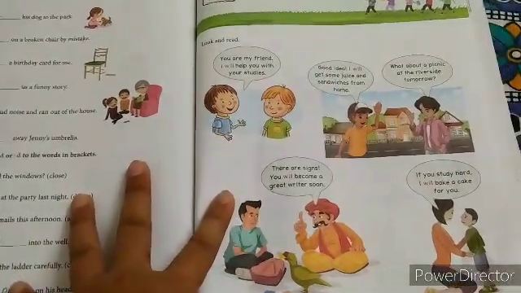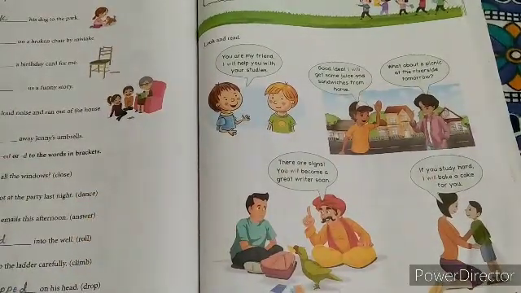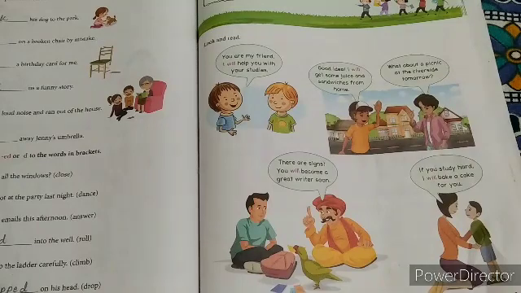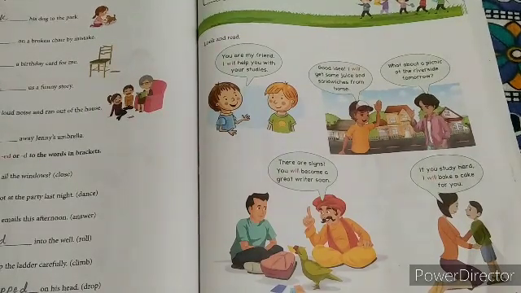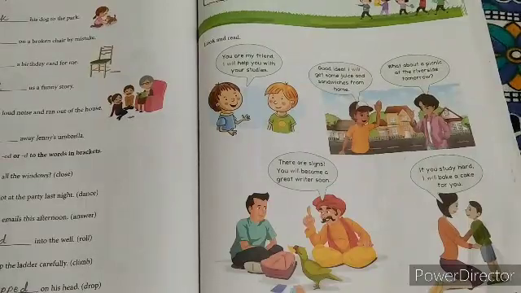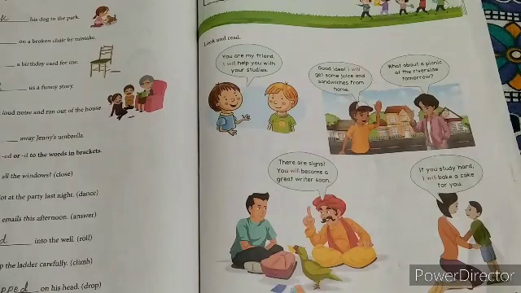Now let's see what's the next one. If you study hard, I will bake a cake for you. मम्मा आपको बोलती है ना, अगर आप अच्छे से पढ़ लोगे, then I'll bring chocolates for you. I'll bring gifts for you. Just like that. If you study hard, I'll bake a cake for you.